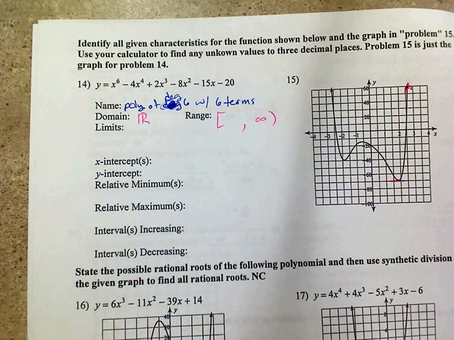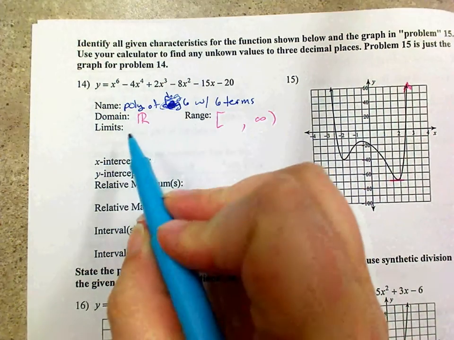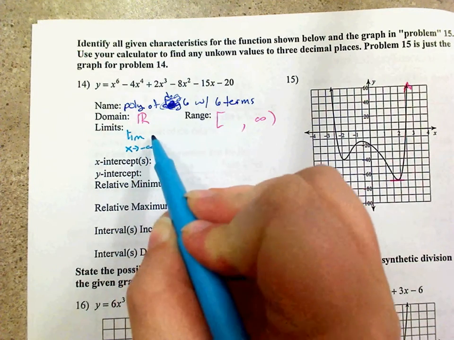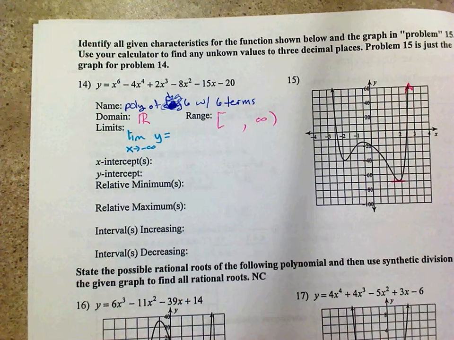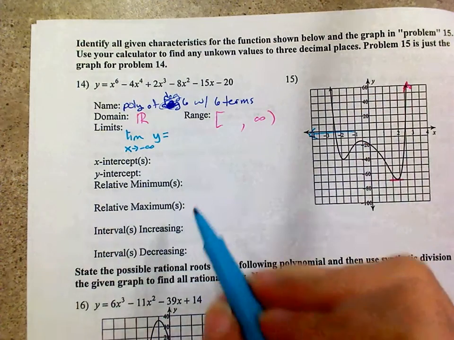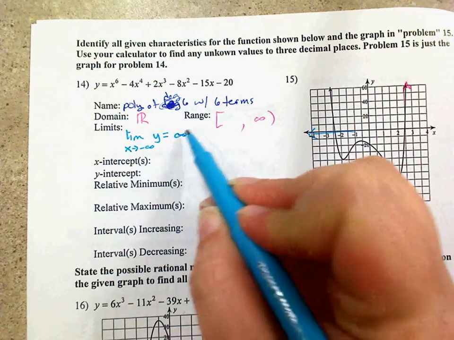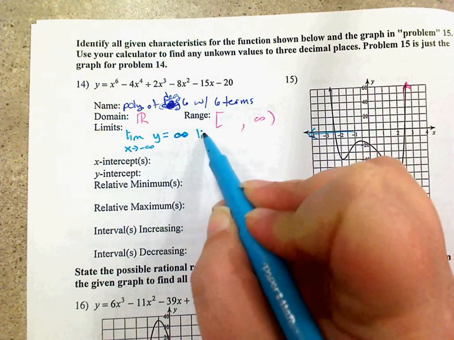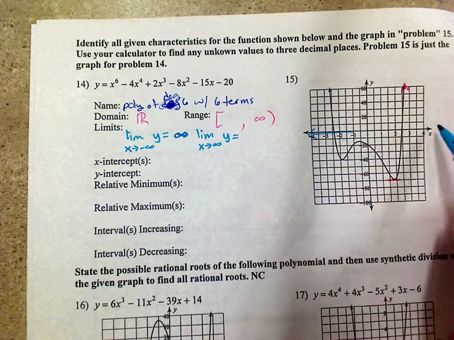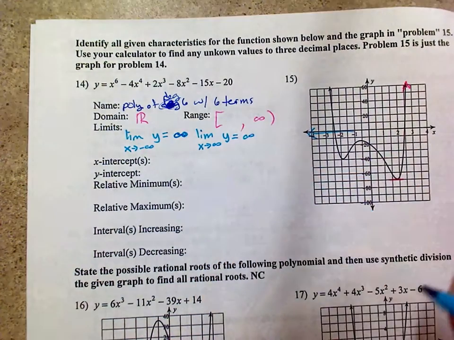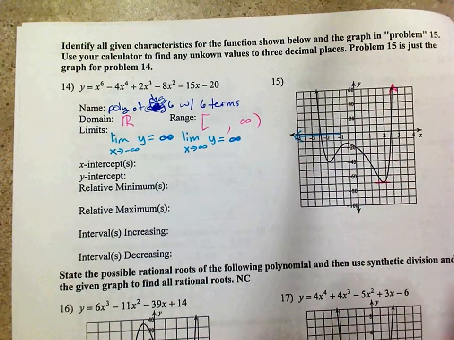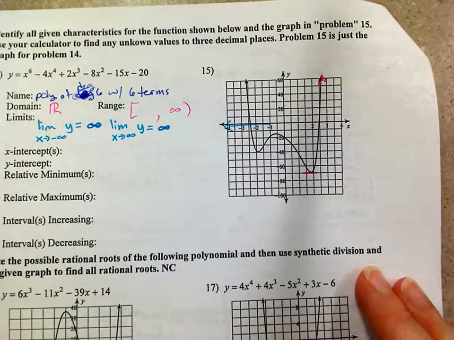It says limits. Do you understand what it means when it says limits? Okay. As x goes to negative infinity, y goes to what? So as x goes to negative infinity, where's y going? Up to positive infinity. And as x goes to positive infinity, which means going to the right, where's y going to? Positive as well. How many options do we have for those? We only have 2, positive and negative. How many options of combinations do we have? 4.